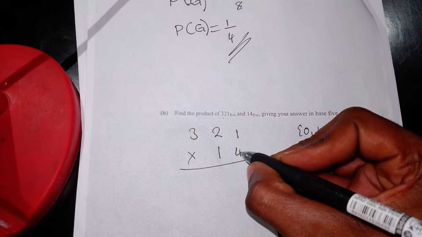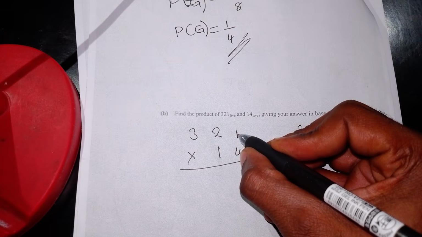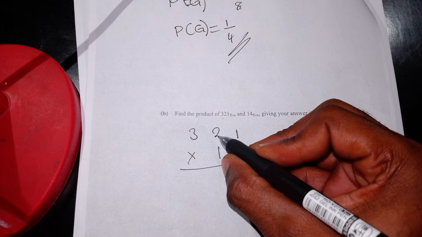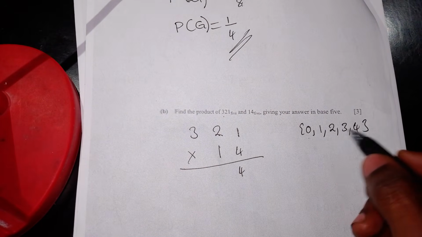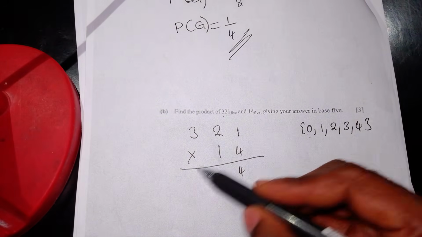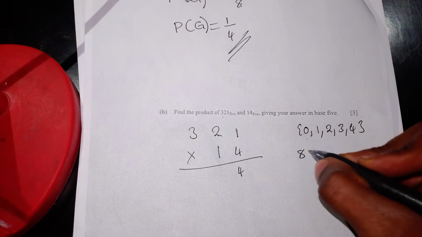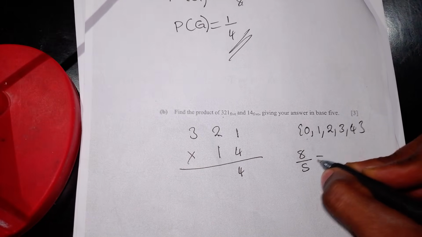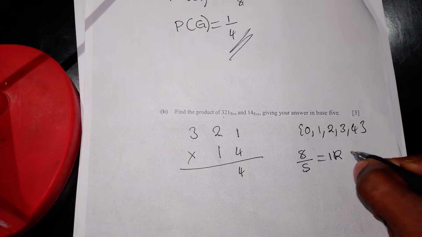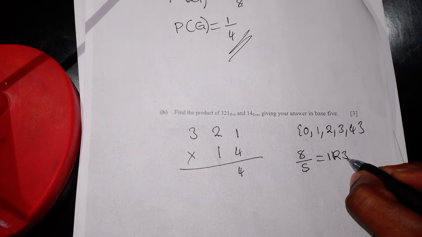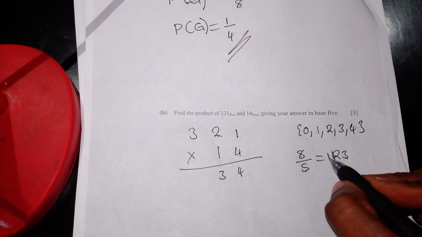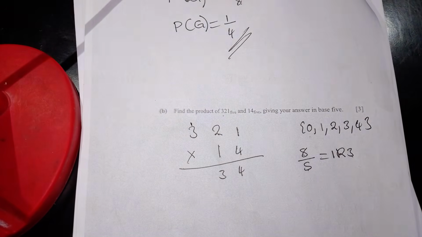So let's proceed. 4 multiplied by 1, this is a 4. And then 4 multiplied by 2, we have an 8. As you can see, we don't have an 8 in base 5. So you divide 8 by 5. Then you can say 5 into 8, that's 1, remainder 3. So you write down the remainder like this, and then you carry this 1 over to the next digit like this.